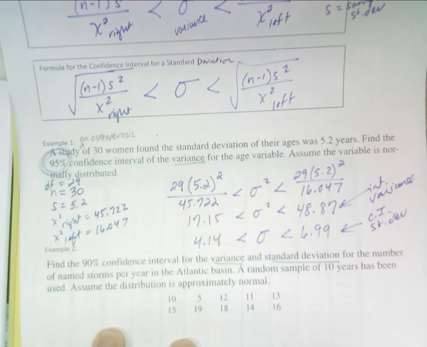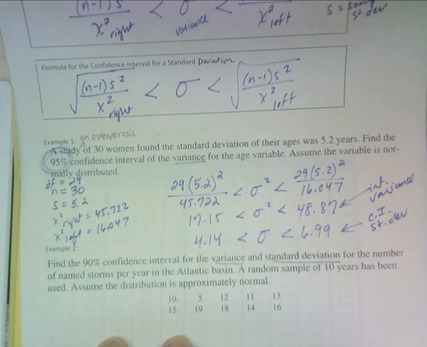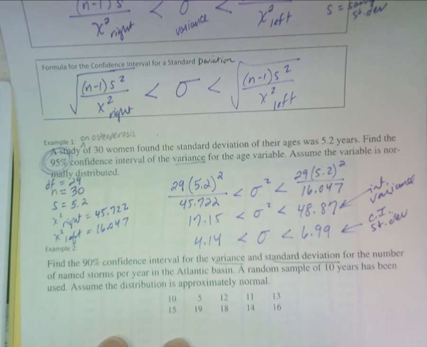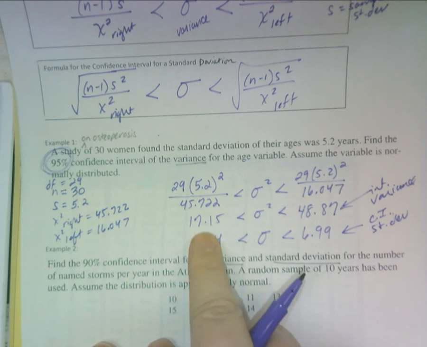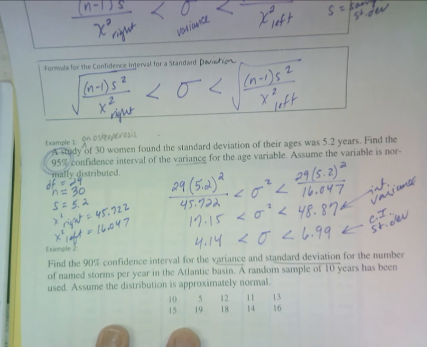Okay. And do you have to write sentences? Since you're doing this formula and you have to do it by hand because it's not in the calculator, you don't have to write sentences. But your sentences would be pretty much the same thing. I am 95% confident that the variance for osteoporosis women is between 17 and 48.